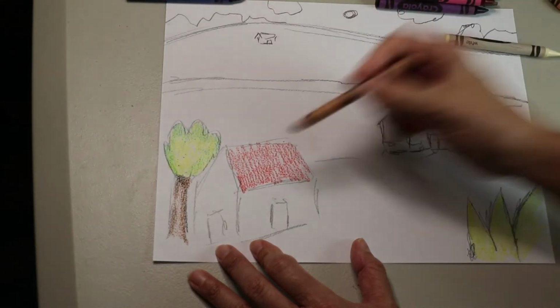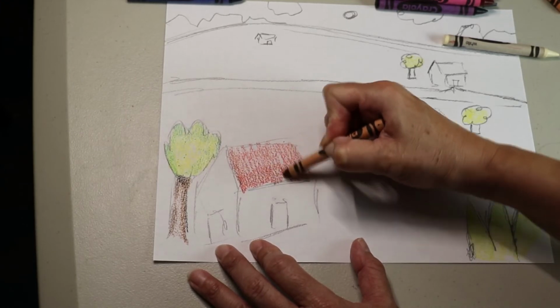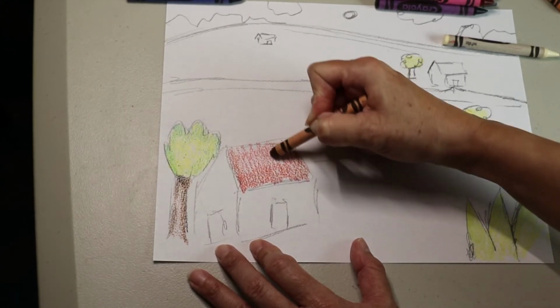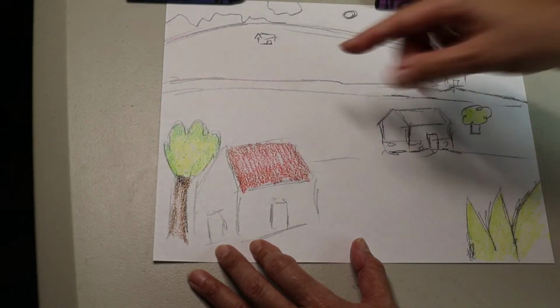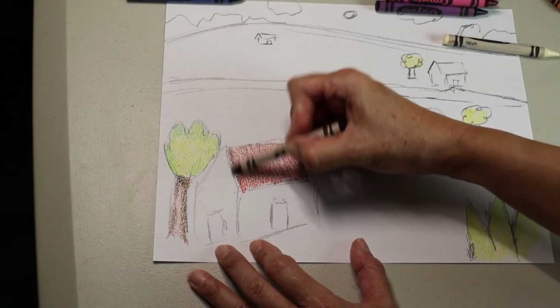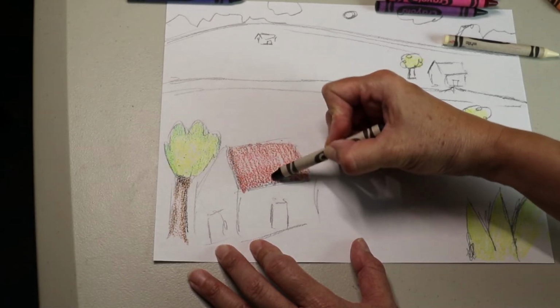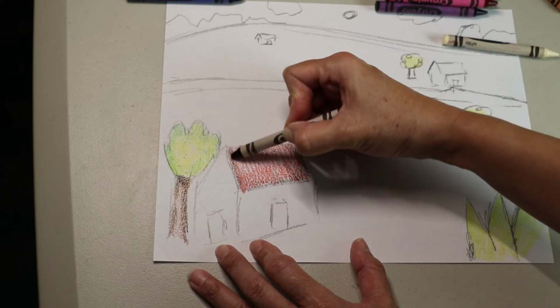All right, now I'm going to grab a darker color. So always start off with your lighter color. Do not color over the entire first layer. It's just around the edge. Go into it a little bit. Notice I'm going into it a little bit. And then the darkest color is light, and then just around the edges. And this is color blending with crayons.